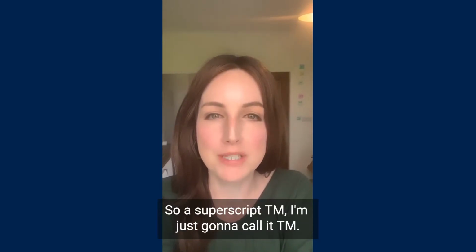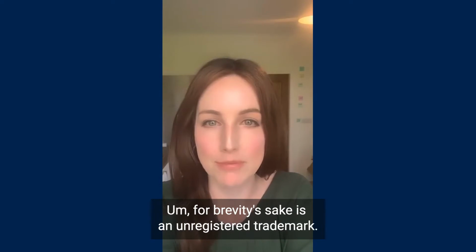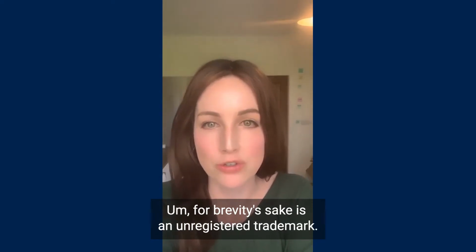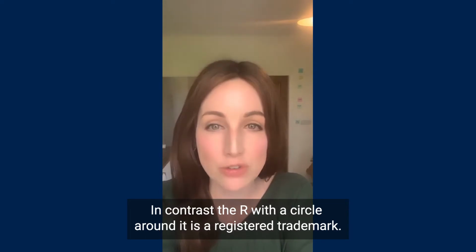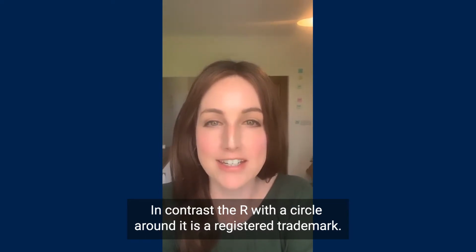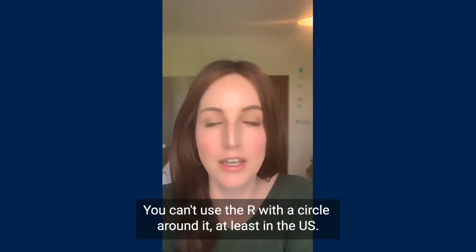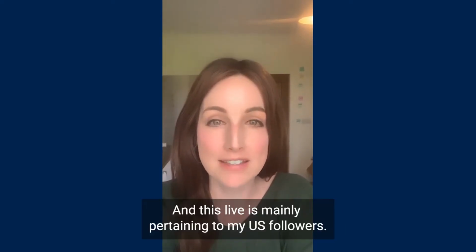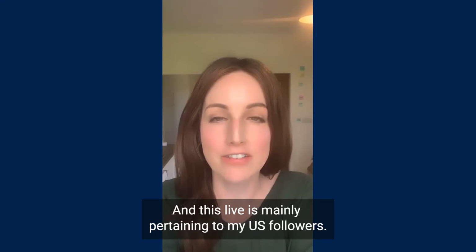So a superscript TM, I'm just going to call it TM for brevity's sake, is an unregistered trademark. In contrast, the R with a circle around it is a registered trademark. You can't use the R with a circle around it, at least in the US. And this live is mainly pertaining to my US followers.